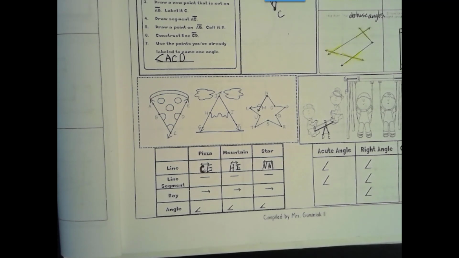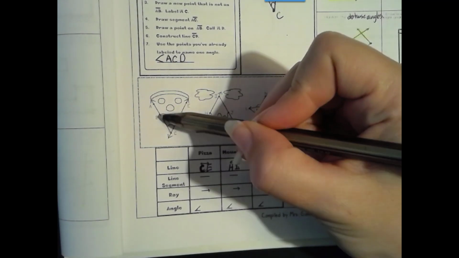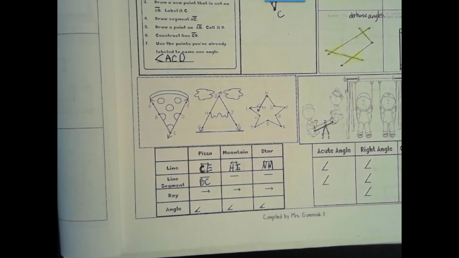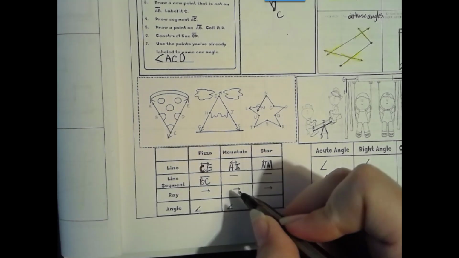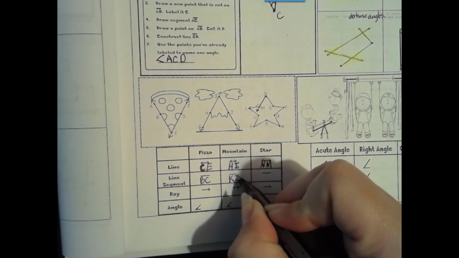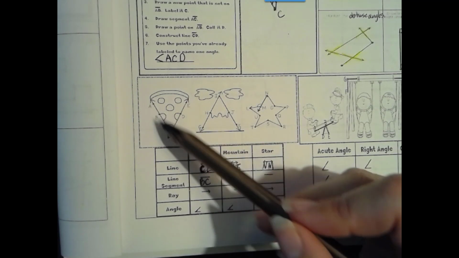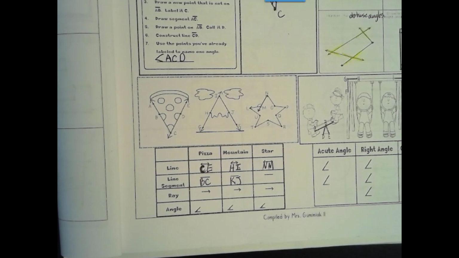Now we're going to look at line segments, and we have lots of choices here. I'm just going to look at this segment right here, this piece from B to C. And on this one, I'm going to look at this line segment here, KJ. So it depends on the piece you want to look at. This one has 1, 2, 3, 4, 5, 6 different line segments. You just have to choose one of them.